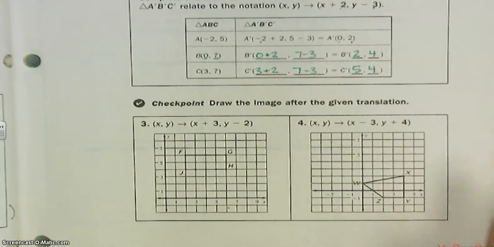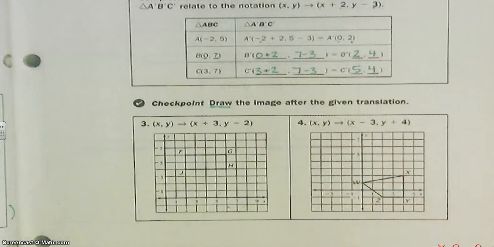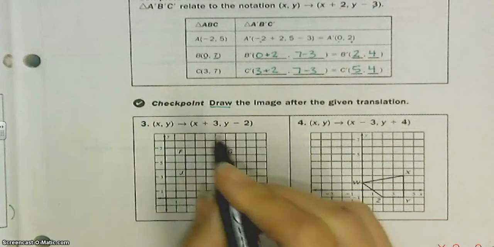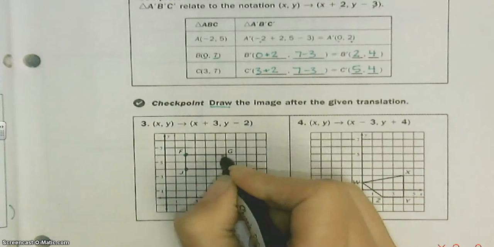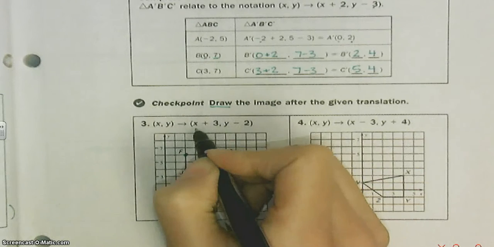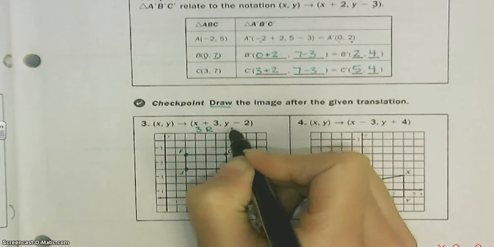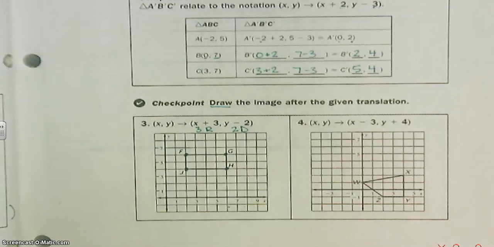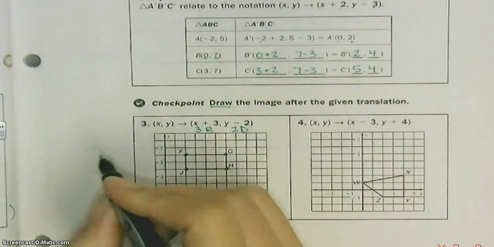All right, so you are going to draw the image. So you're going to move all of these points. Here's F, J, G, and H. Remember what this means. This means 3 to the right and 2 down. Move all of those points 3 to the right and 2 down. And see if you can figure out this one.